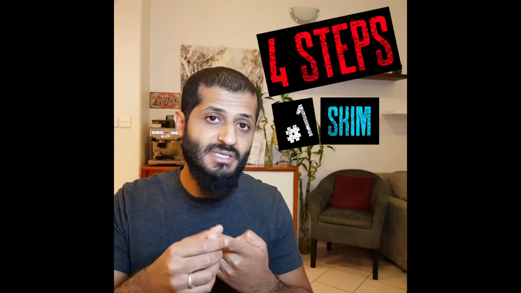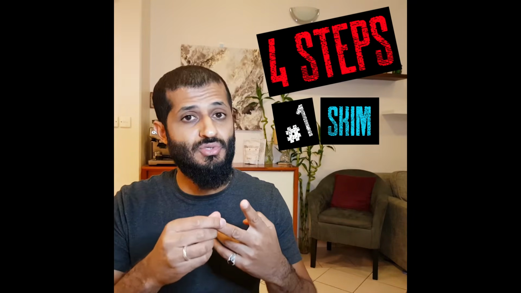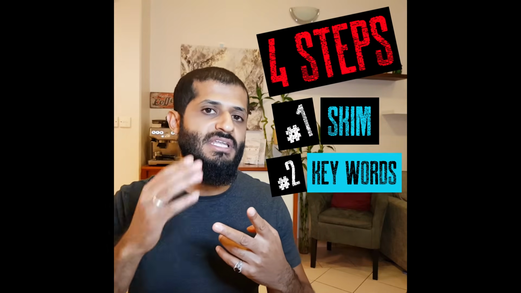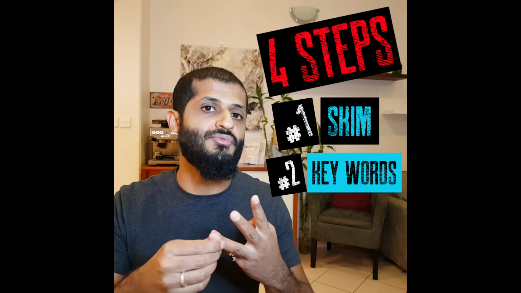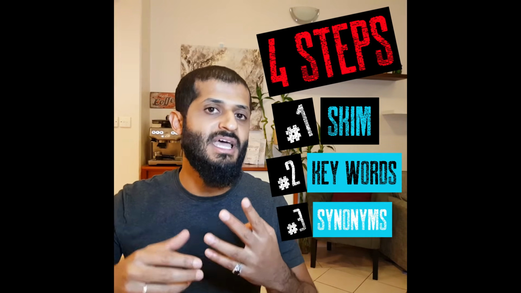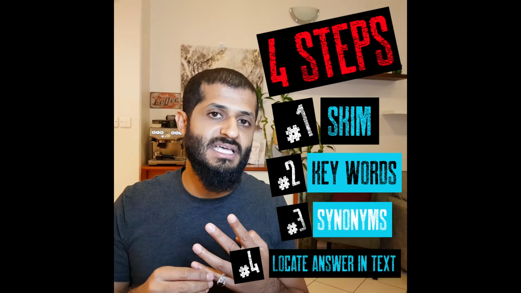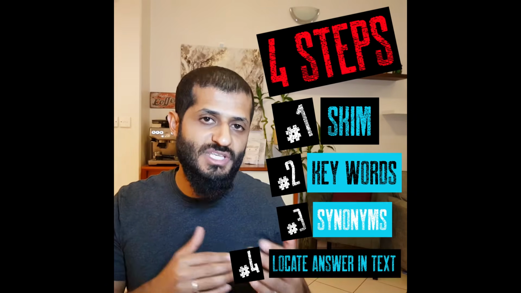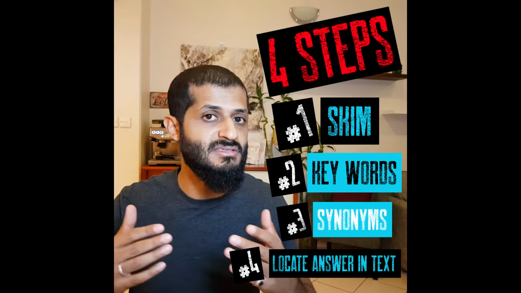So the best way to approach exercise 2 is via a 4-step process. Step 1 is to skim the text. Step 2 is to go into the questions and highlight the keywords. Step 3 is then to start brainstorming synonyms for those keywords. And step 4 is to go back into the text and try to identify which parts of the text actually answer the questions. So for part 1, skimming the text, what does it actually mean?